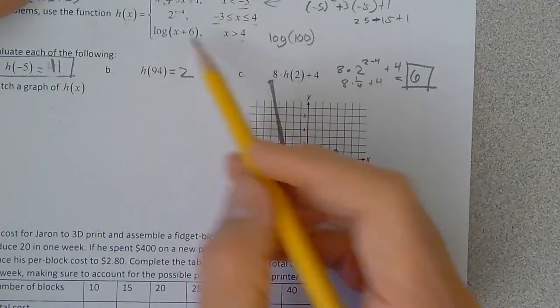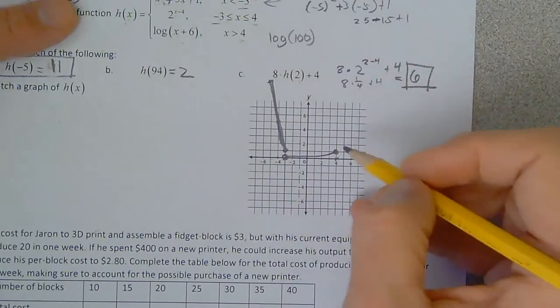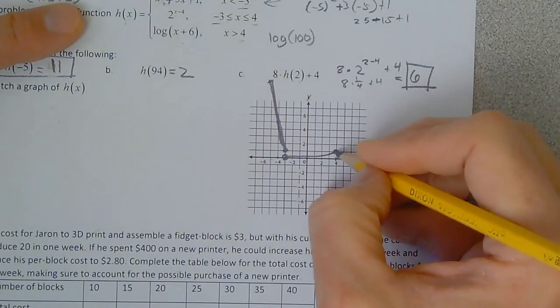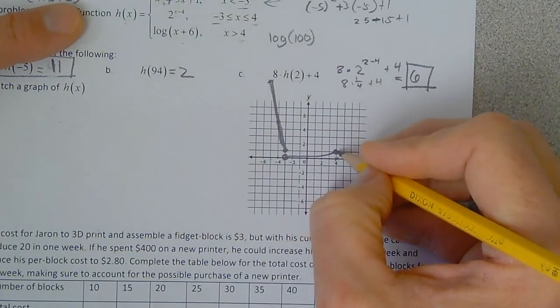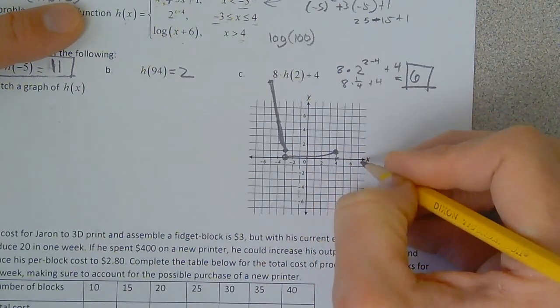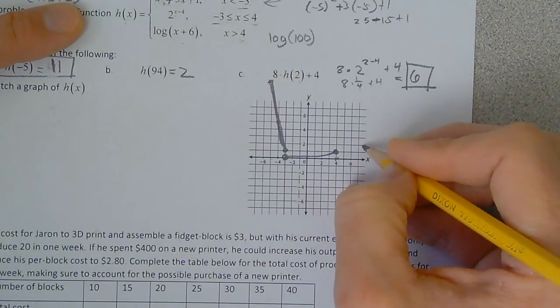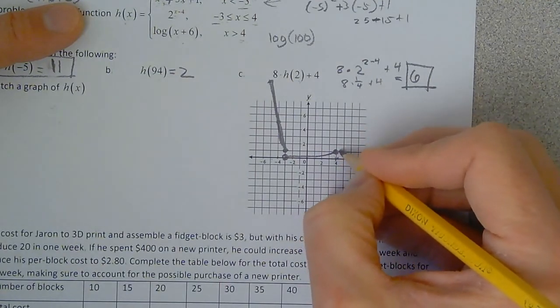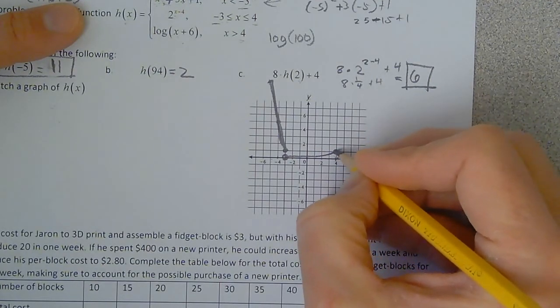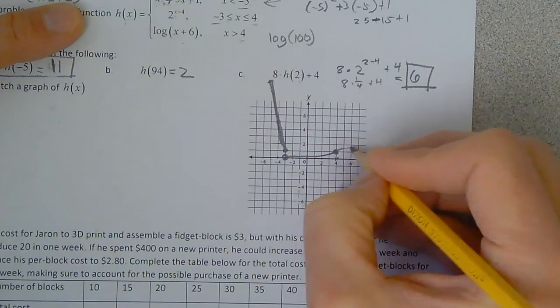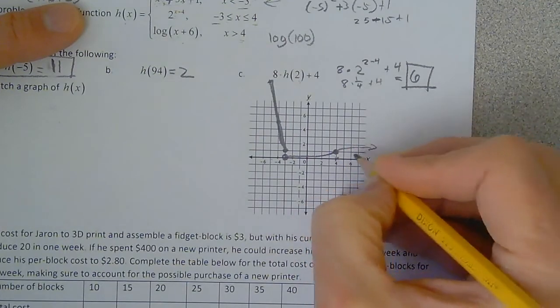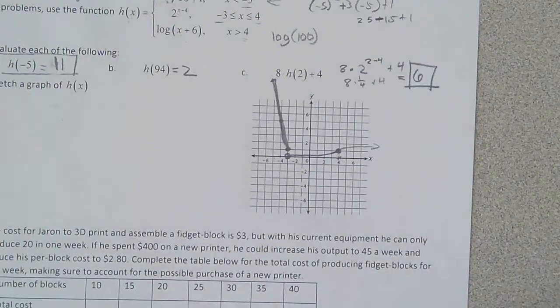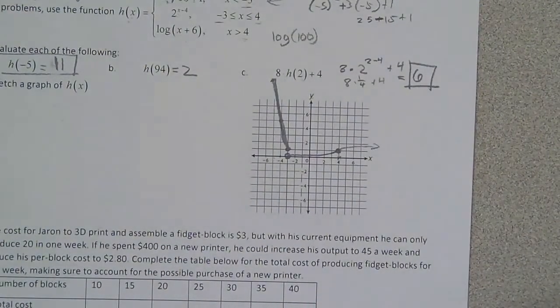And then log of x plus 6, well, we know at 4, log of 10 is 1, so that actually does pick up there. We know it's not going to get up to 2 until we're out to 96, so this logarithm function has already begun its major slowdown and is going off this direction. So that is going to look something like that.